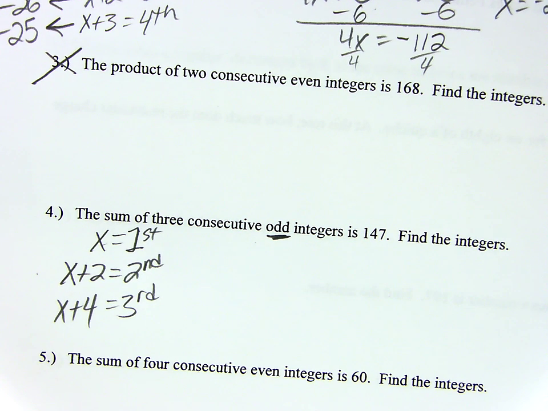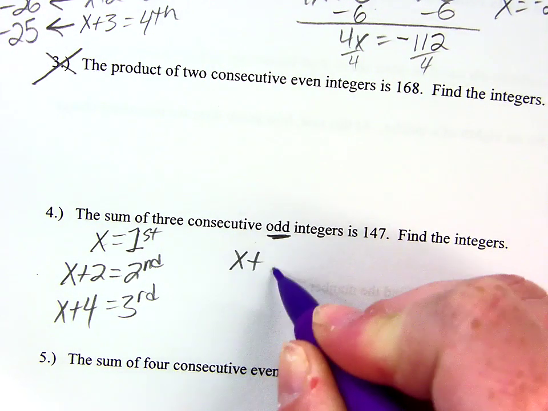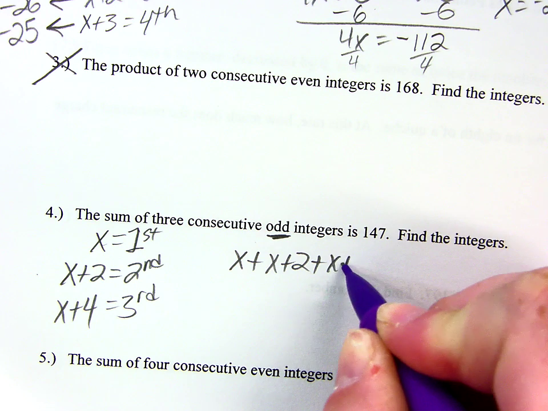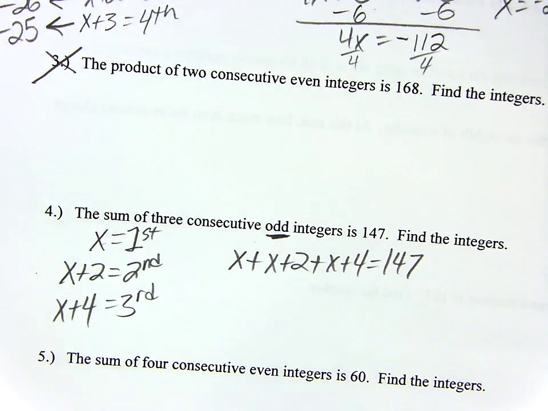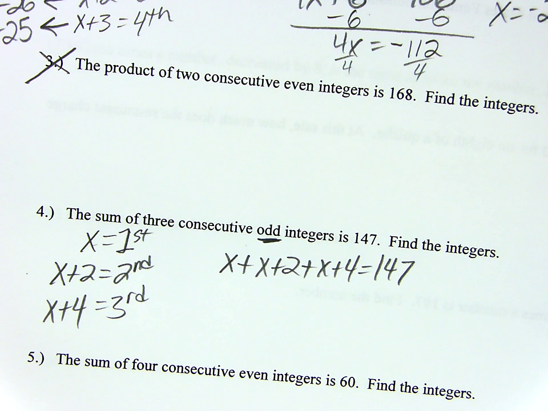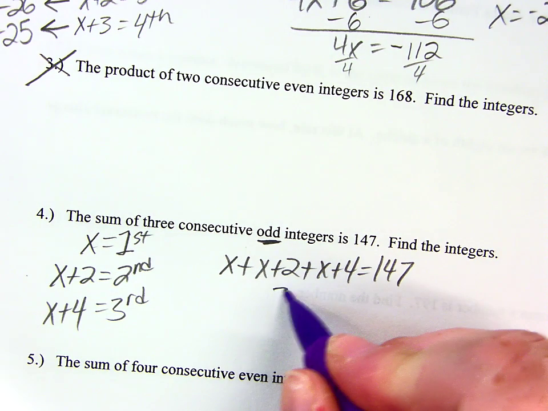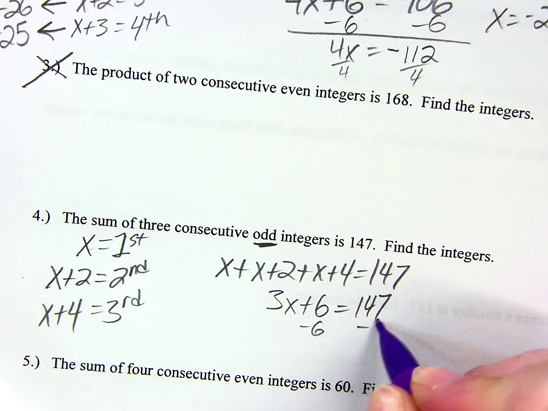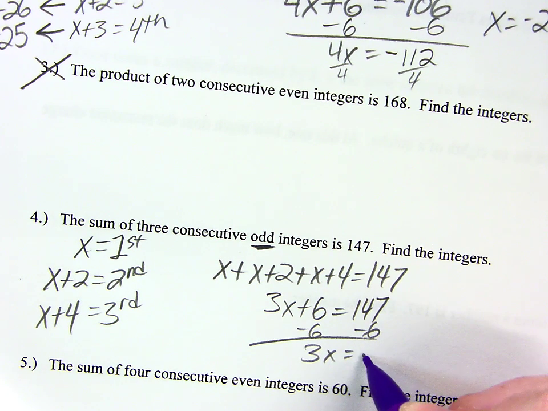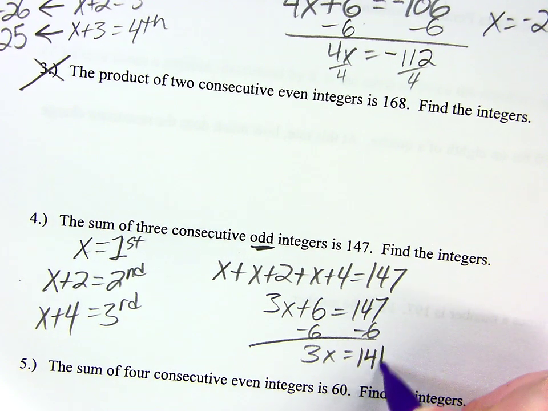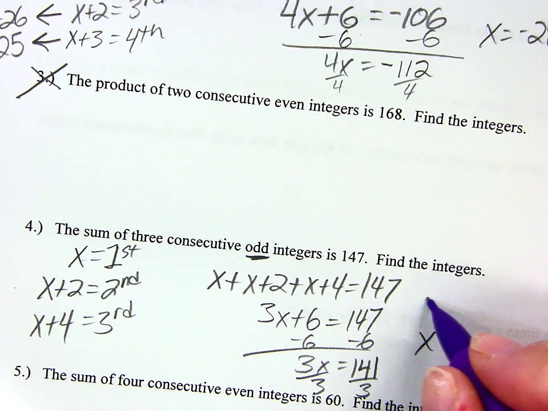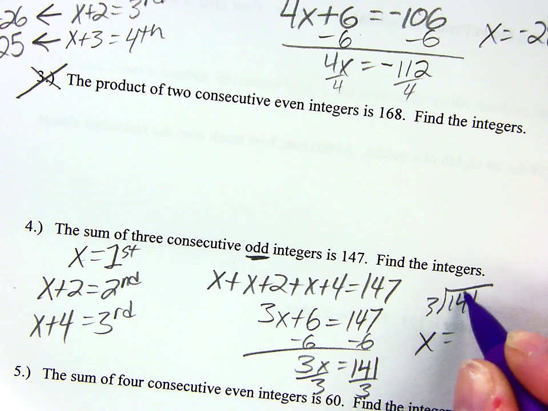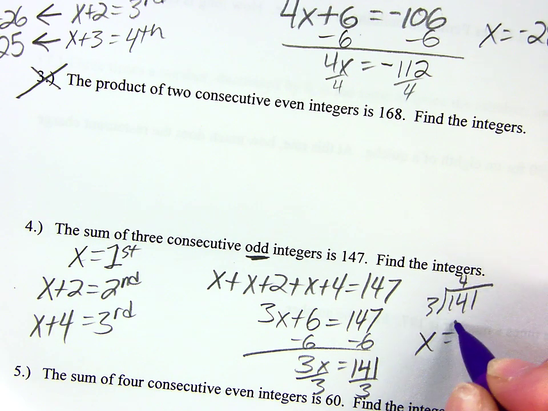And then I do the same thing that I did before. It's still the sum, so I'm going to add them all together. My first number, my second number, my third number, all together is 147. Now I just solve it like I did before. 3x plus 6 equals 147. And then solve, solve, solve all day long. Not much of a better way to spend a day than solving equations. I don't know what 141 divided by 3 is, but I have the skills to figure it out.